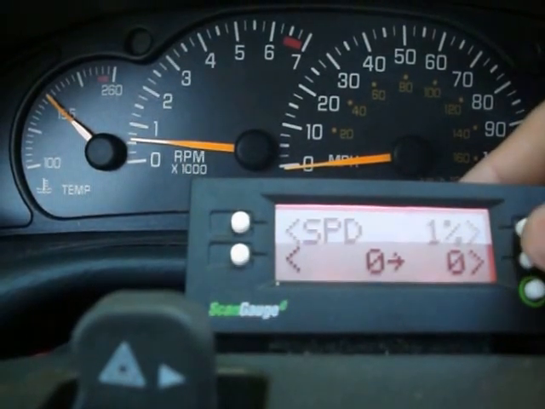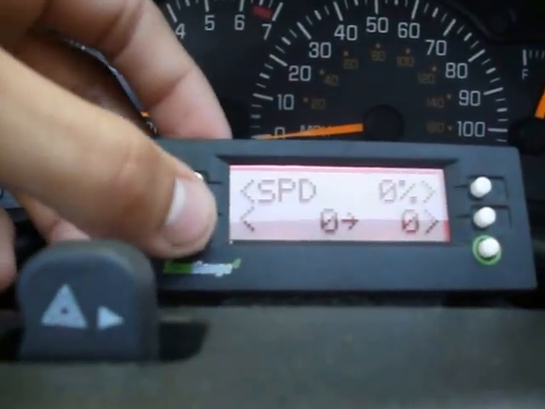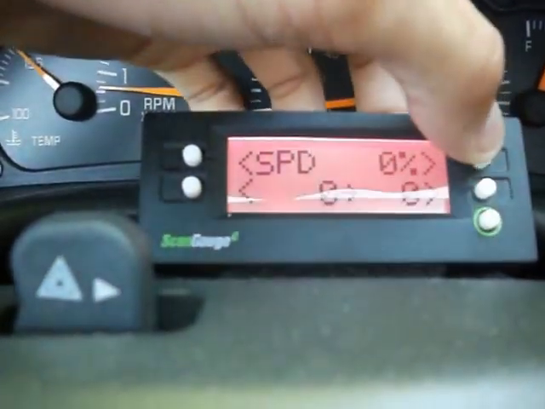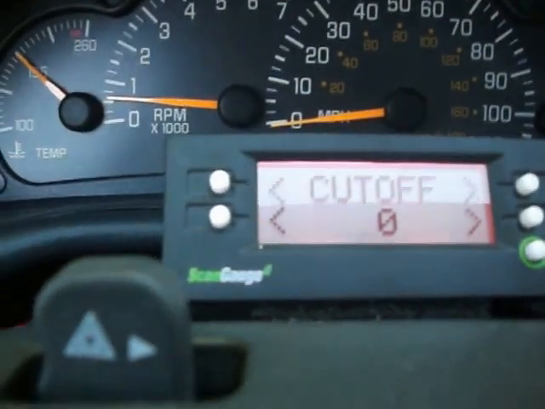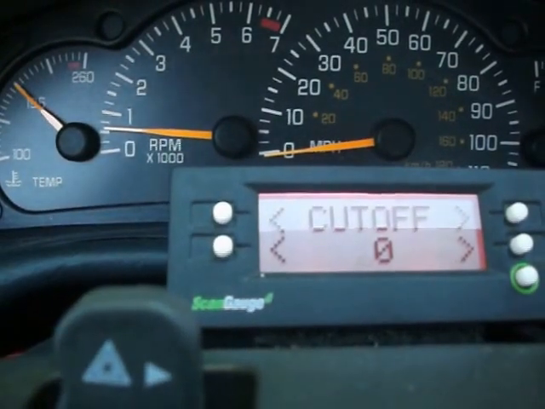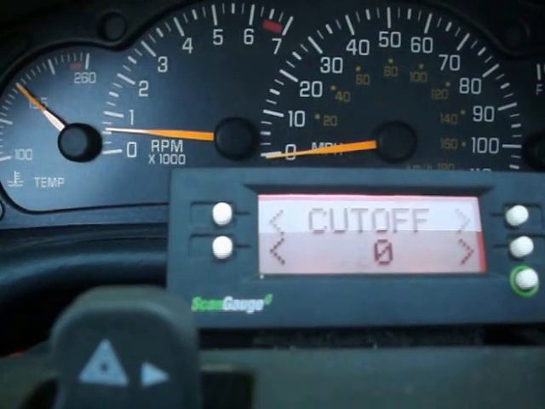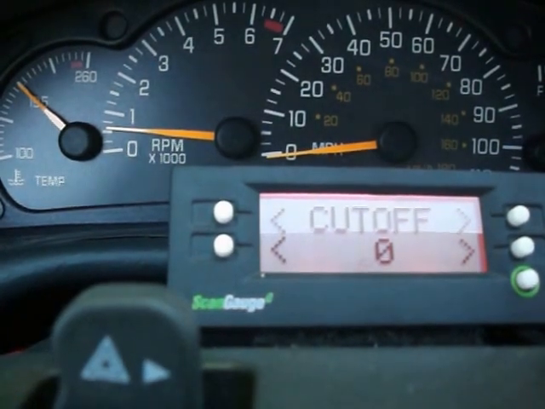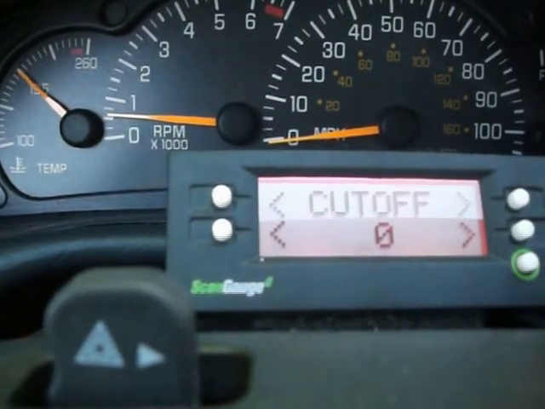So, see? 1% probably equals, and cutoff. Now this is a feature that will detect fuel injectors when they cut off, and it's not doing anything to your engine, it's just displaying it. It won't affect anything if you set it.